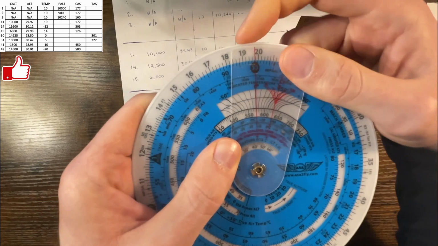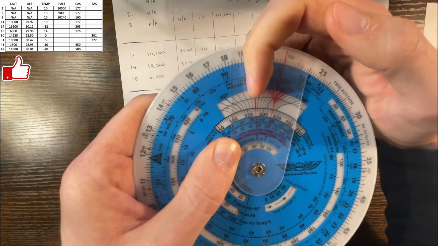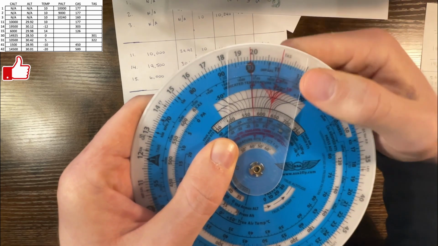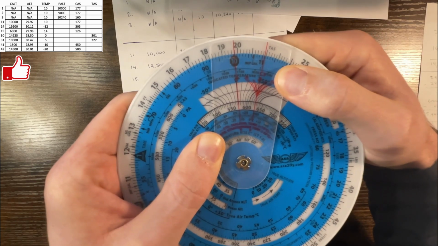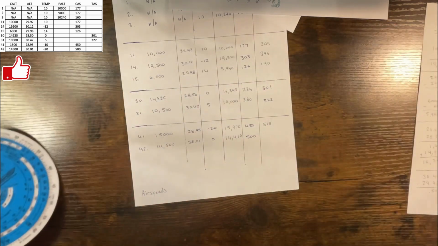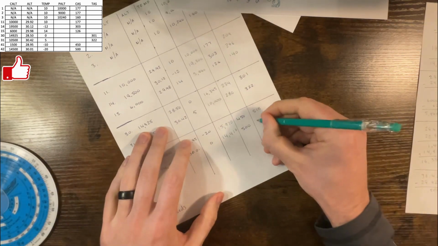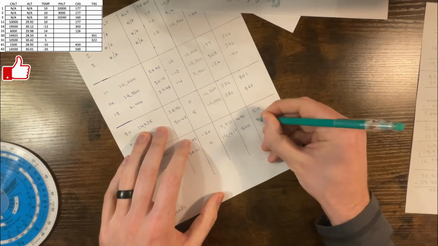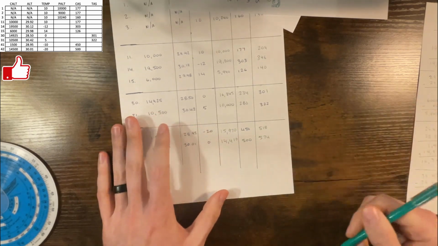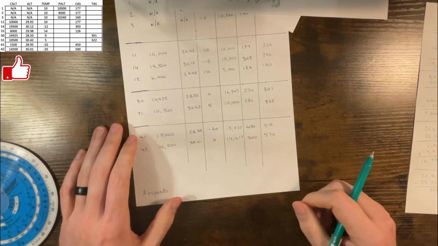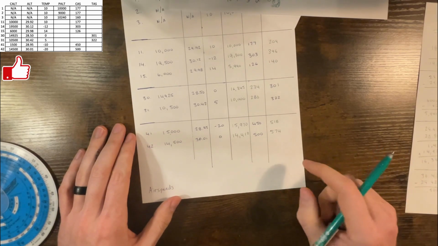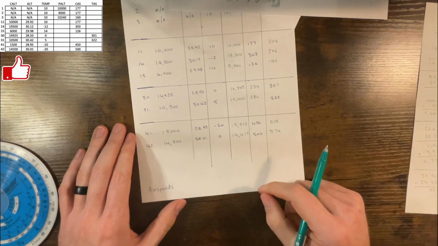And it looks to be right after 570. So I would say 574 for that one. The correct answer in the book is 576. That's close enough. The test is all multiple choice, so you'll be able to determine the correct answer from the options that are given to you.